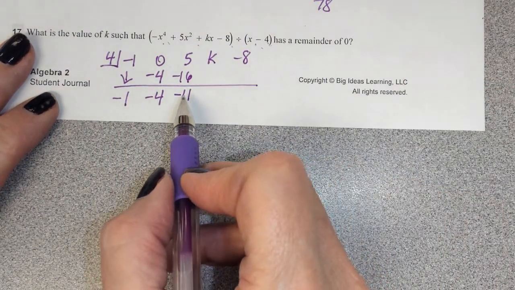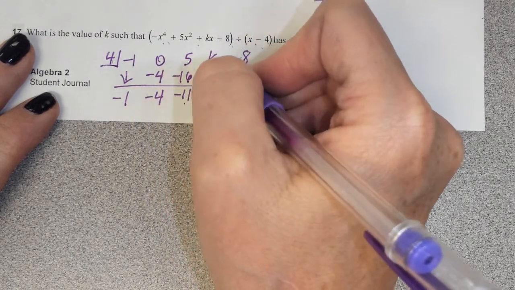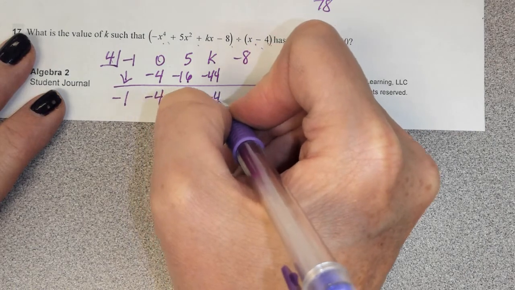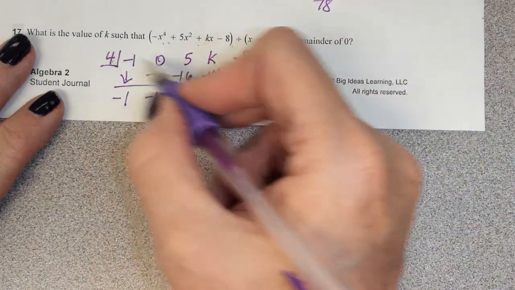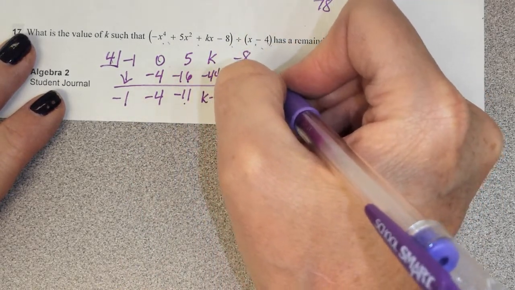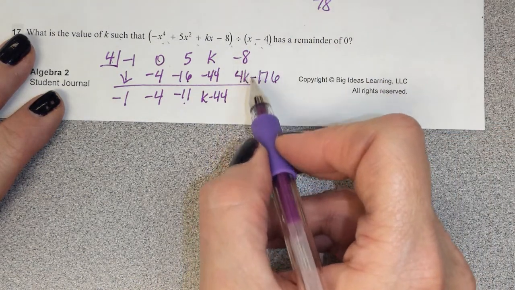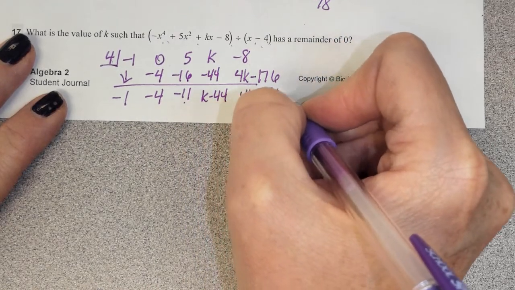Now watch this. When I multiply these, I get -44. I cannot add these two. So I have to just leave it as k minus 44. That's all I can do when I add those. Now I have to multiply, and I get 4k minus 176. Now I have to add these two. I get 4k minus 184.